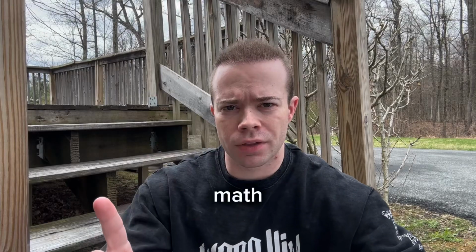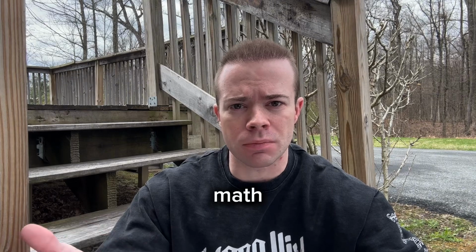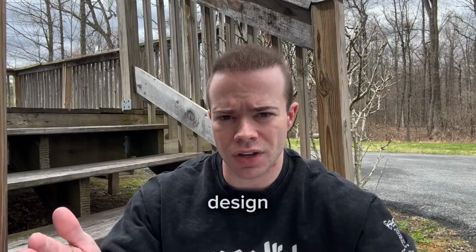Number one, the math. How many grafts need to be moved from the back and sides of the head to the top and the front to produce an outcome with sufficient density that can blend in with your existing hair and be styled, versus how many grafts do you have available on your head. And then the element of the design and the shape.